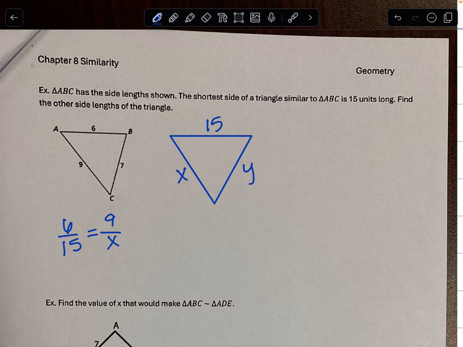Right? Everything that we did 8,000 times this week and on our quiz yesterday. Okay? So we cross multiply. We get 6x is equal to 135. So x equals 22.5.